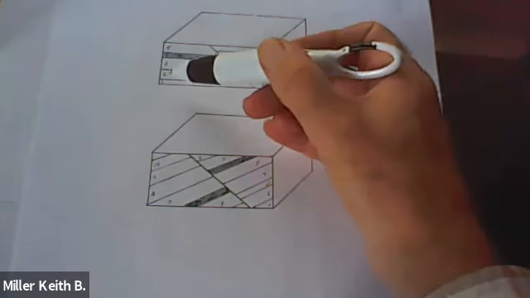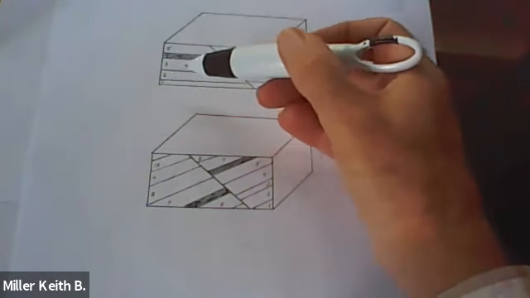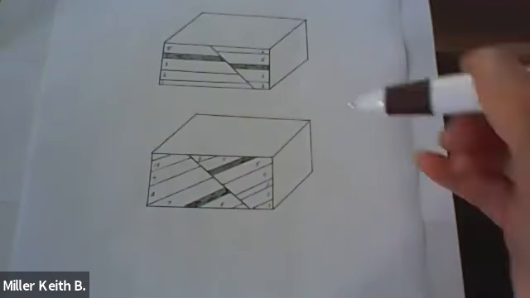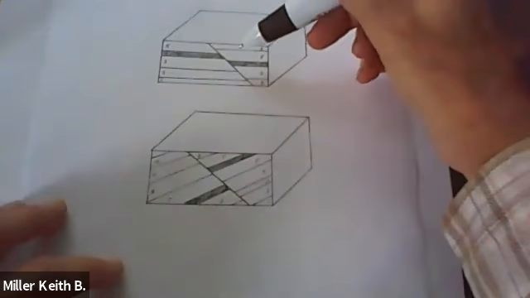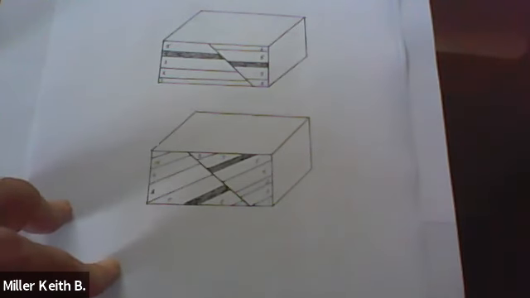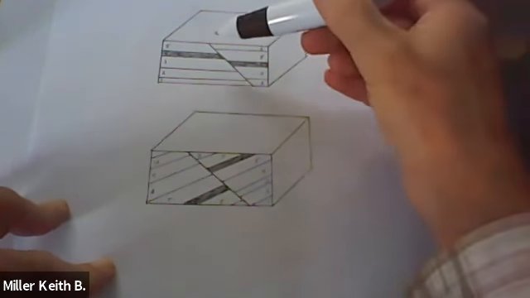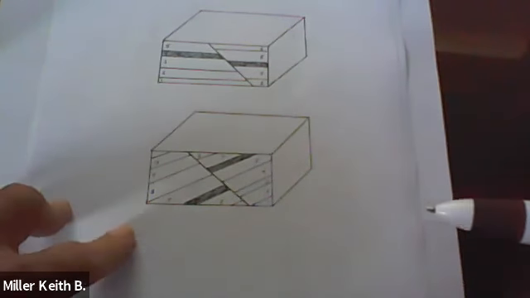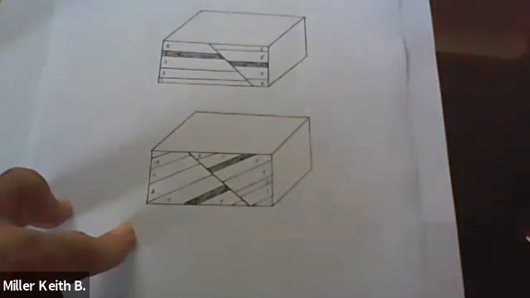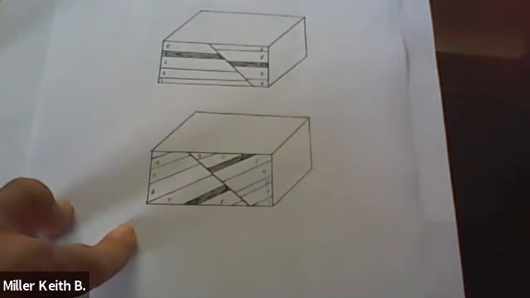Again, the beds are numbered from bottom to top, so the ones in the bottom are the oldest. And here is the trace of the fault line. What you want to do is compare the same beds on both sides of the fault line and see what their relative motion is. I've shaded in one of those layers so that it's a little easier to see.